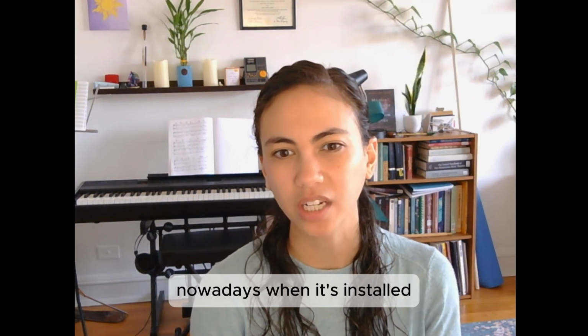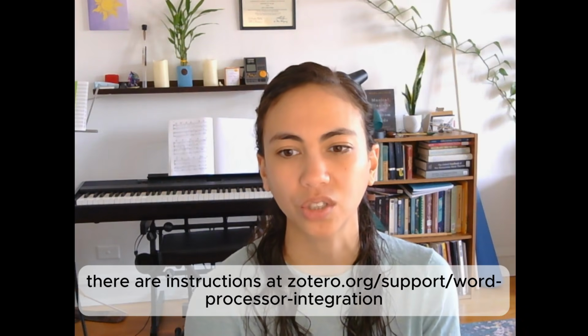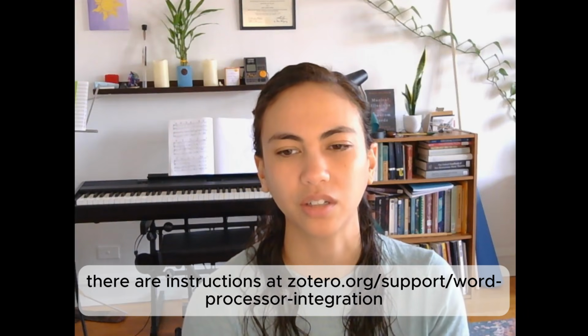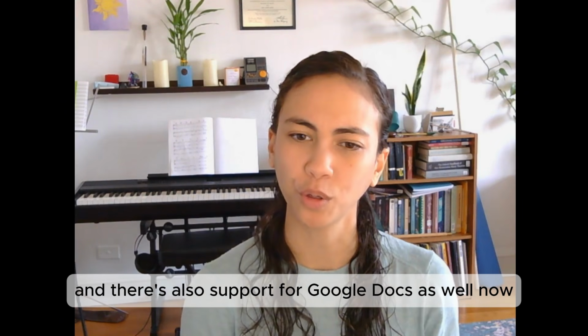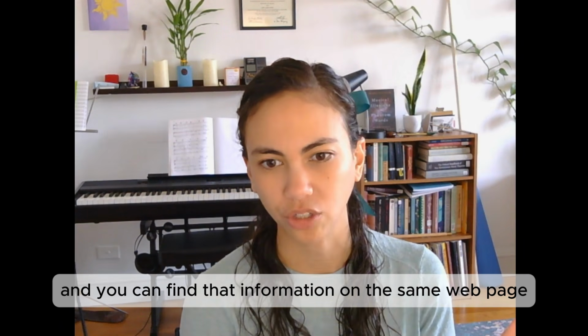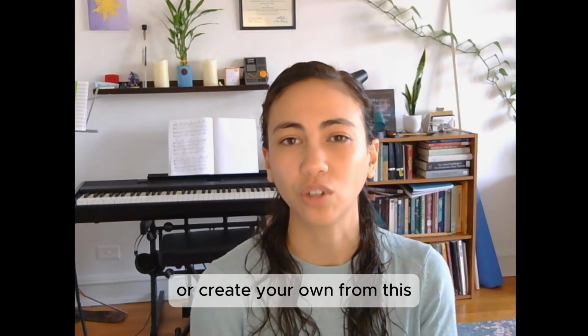It looks like Zotero automatically adds itself to Word nowadays when it's installed, but if you for some reason need to manually do it, there are instructions at zotero.org/support/word processor integration. And there's also support for Google Docs as well now, which is exciting. And you can find that information on the same web page. I think that's everything you need to use my workflow or create your own from this.